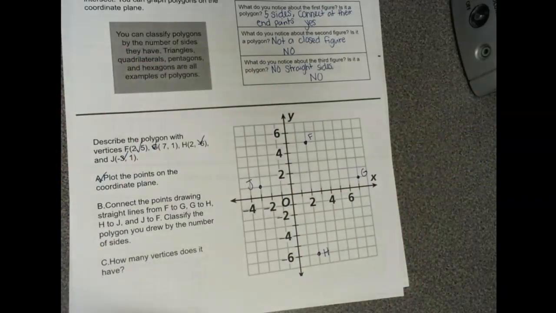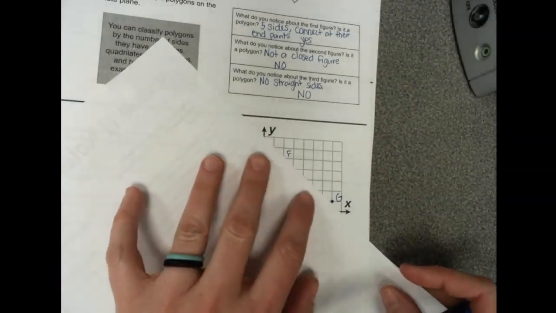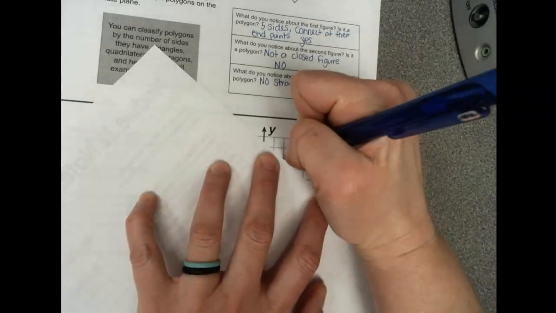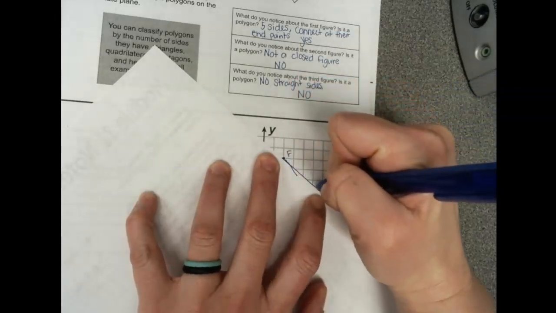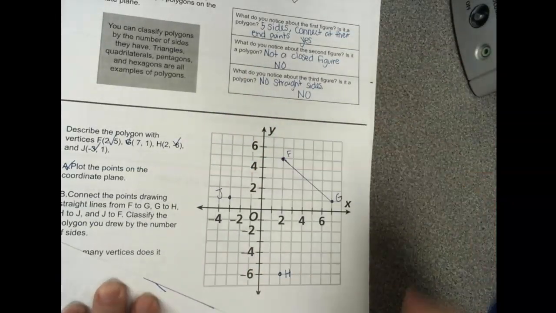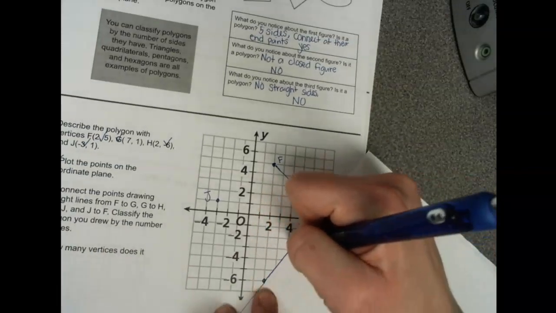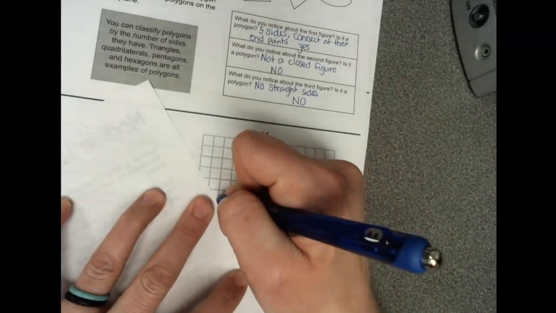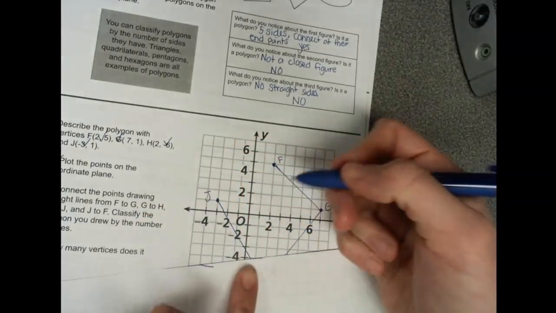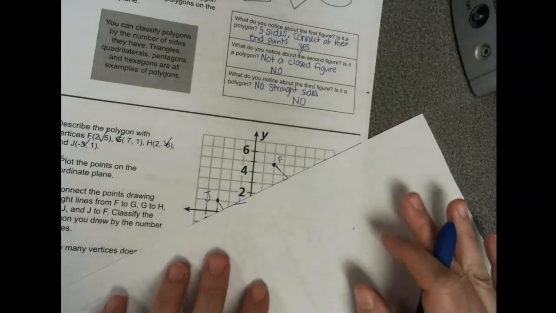So I did A, I plotted them. Connect the points drawing straight lines from F to G. I'm going to use the paper as my ruler. Then G to H. H to J. And J to F.